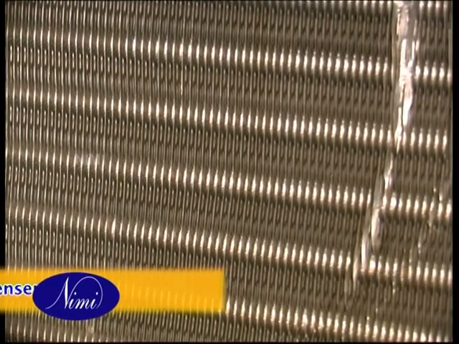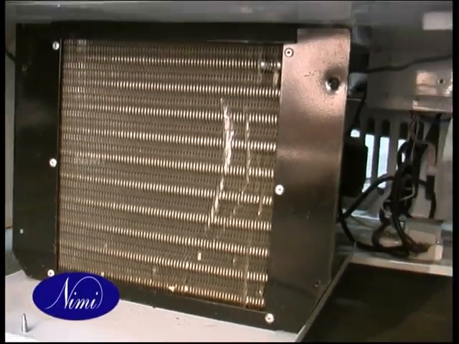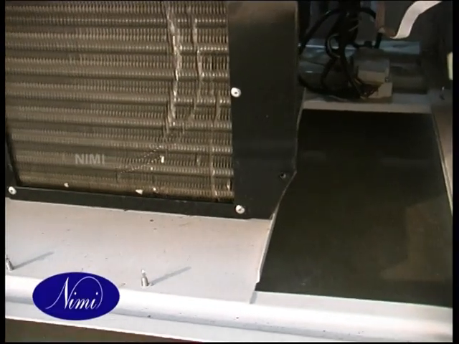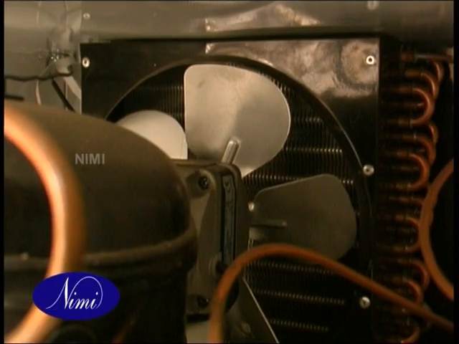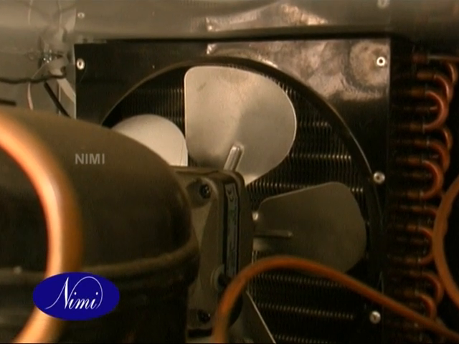Condenser. Check coil arrangement and fin arrangement in condenser. Study how condenser is fixed to bottom tray. Check the fan motor and blade fitted adjacent to condenser.